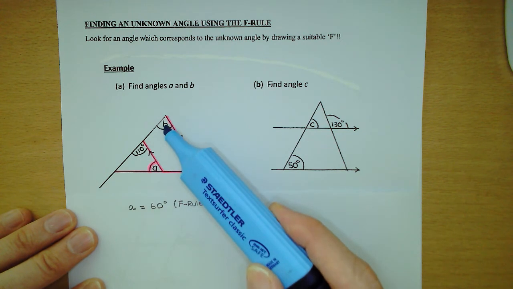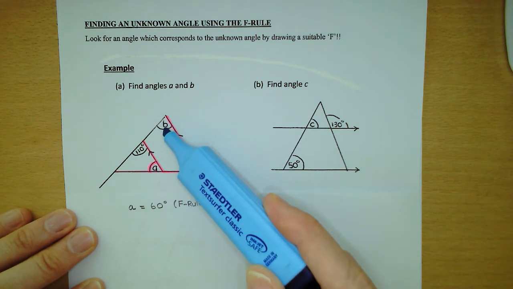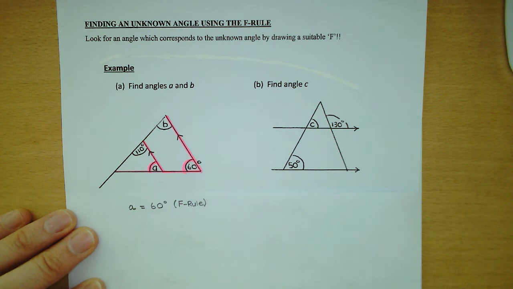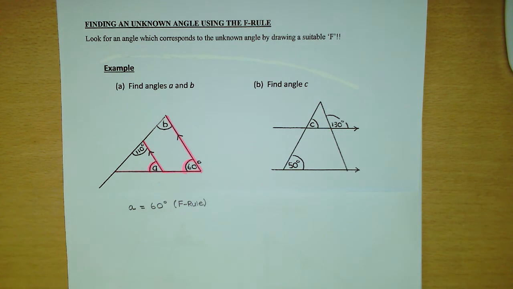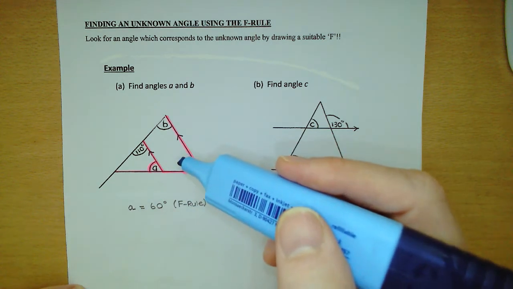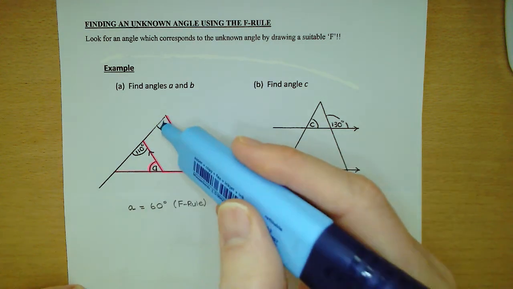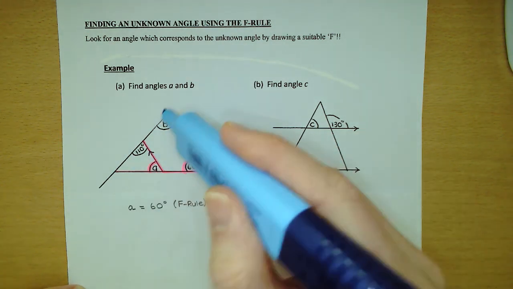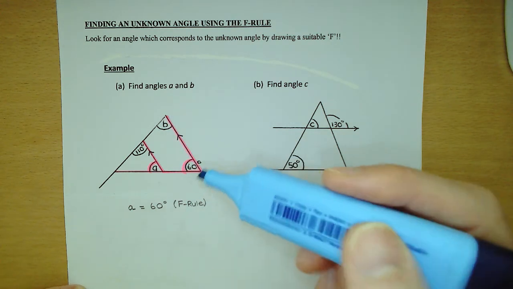So in order to get angle B, we need to identify another angle that it corresponds to by drawing a suitable F. So the first thing I'm going to do is draw over the two lines that angle B lies between. So I'm going to trace over this top line and I'm going to trace over this other line.